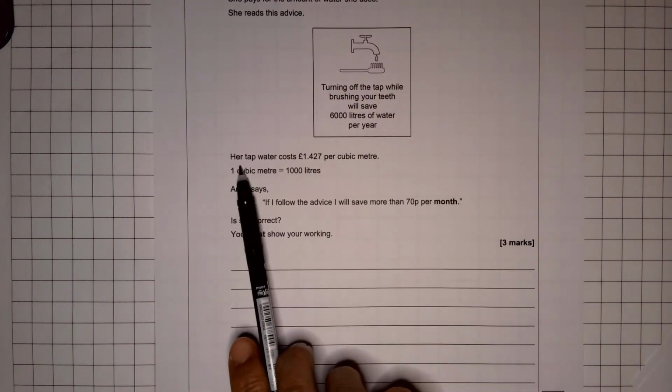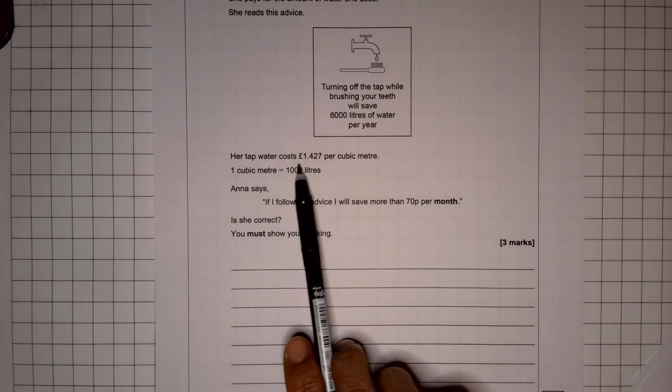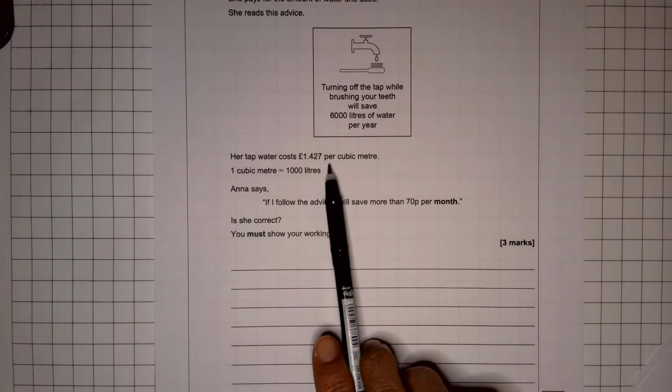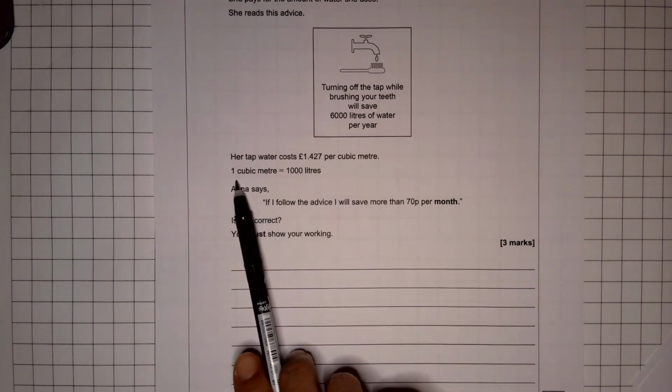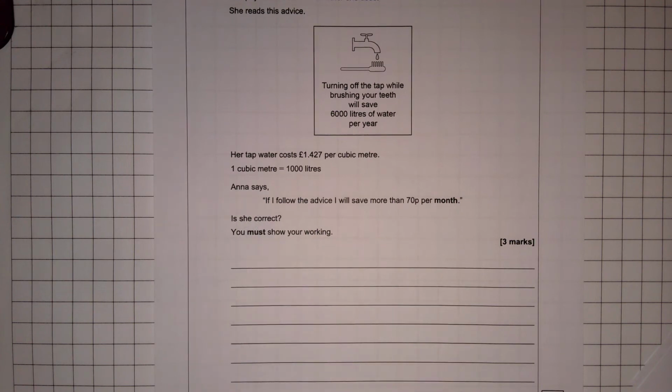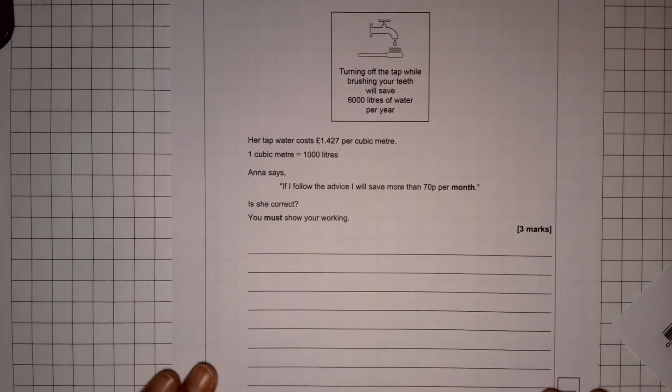They also say that her tap water costs £1.427 per cubic meter, and they tell us that 1 cubic meter is the same as 1,000 litres. Anna says, if I follow the advice, I will save more than 70p a month. So that is now our task. We're going to find out if indeed she's correct with that statement or not. Okay, what else do we have to do? Oh, we need to show our workings for the 3 marks. Okay. So what do they tell us?